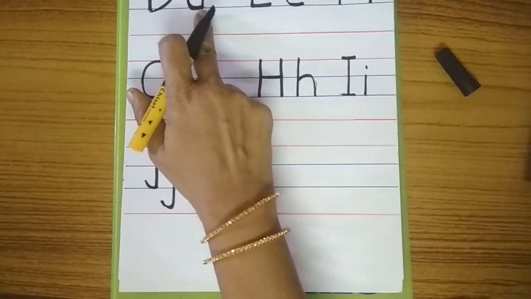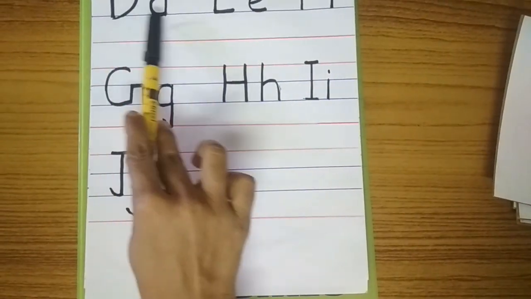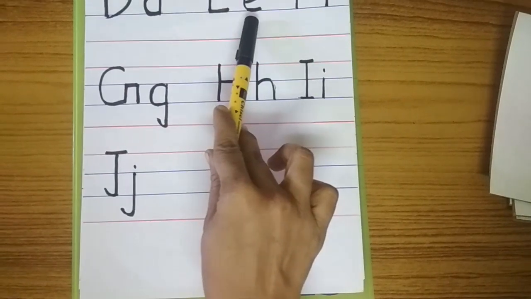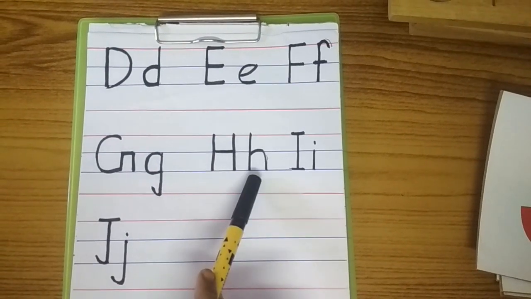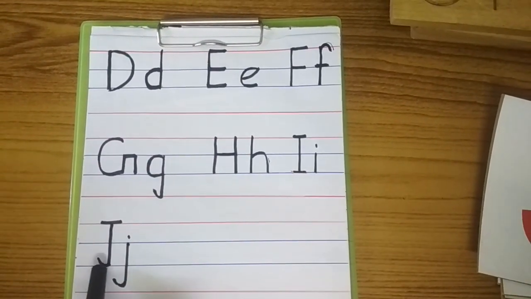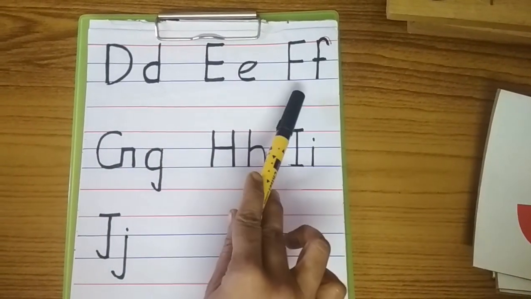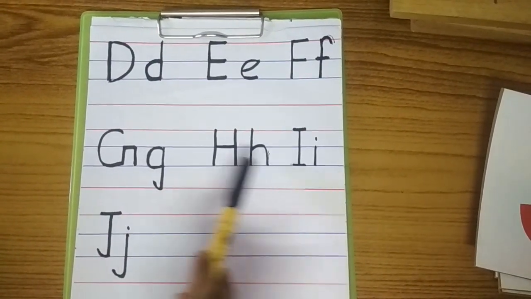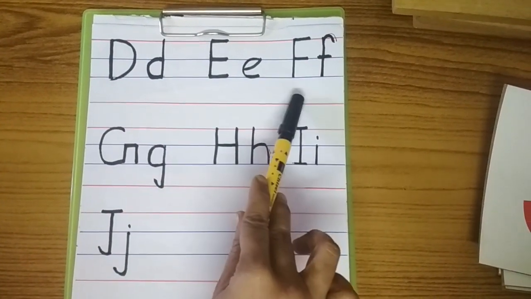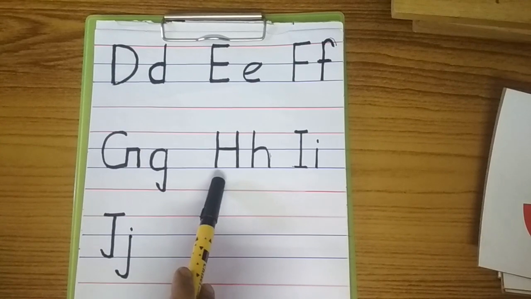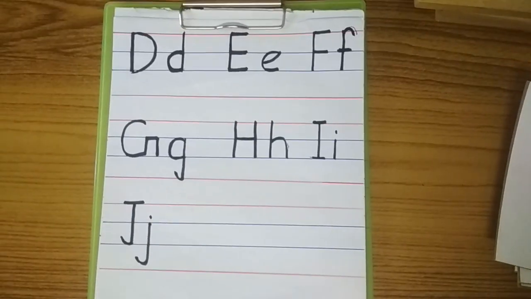Now, we are only seeing the alphabets from D to J. So see, boys, this is capital D, small d, capital E, small e, capital F, small f, capital G, small g, capital H, small h, capital I, small i, capital J, small j. The sound of these letters is D, E, F, G, H, I, J. Okay, boys, with this, today's session is getting over.